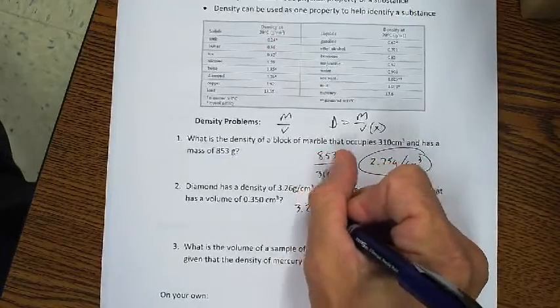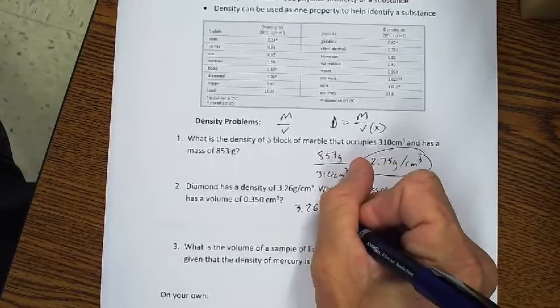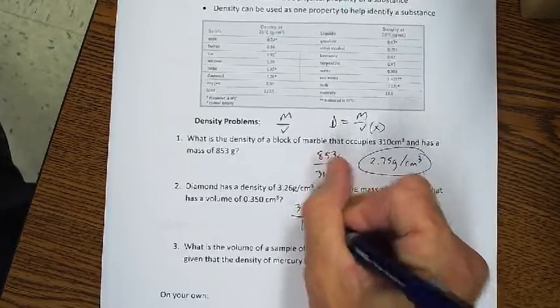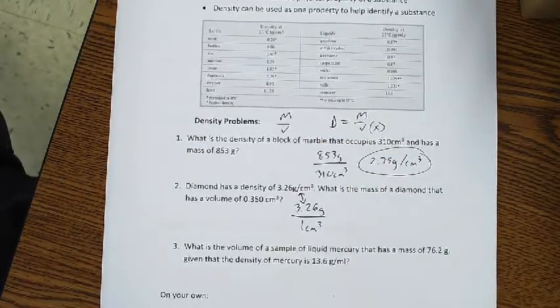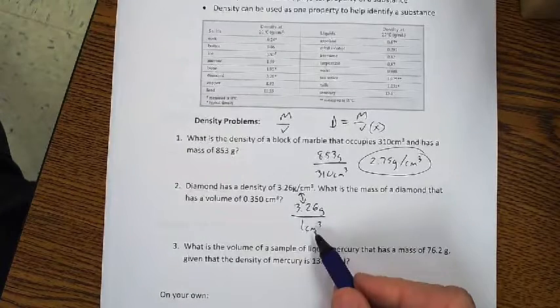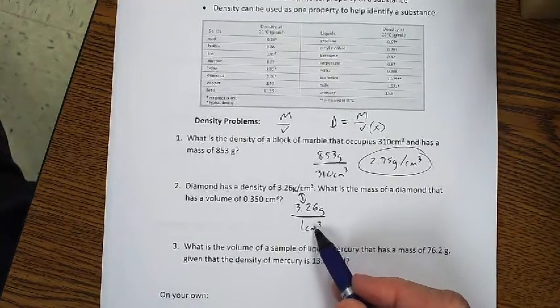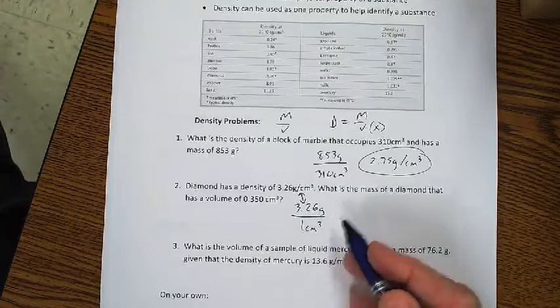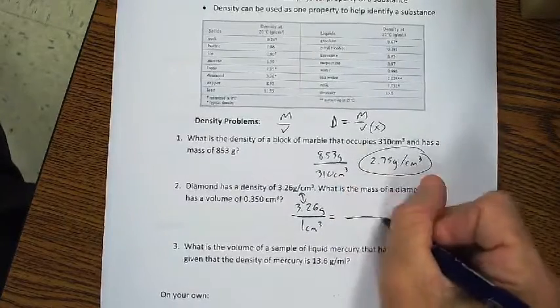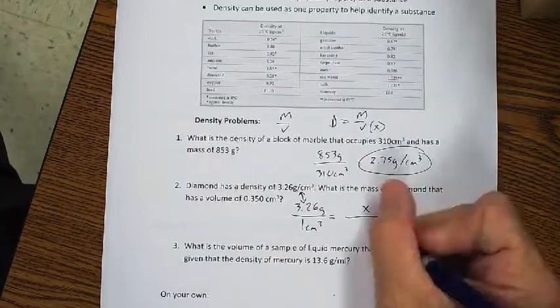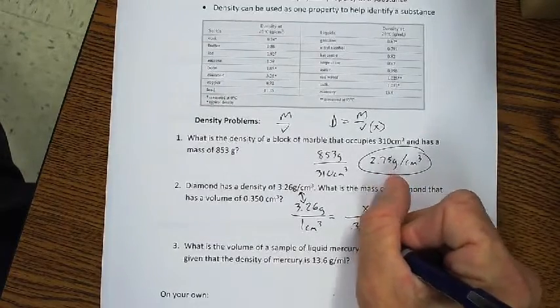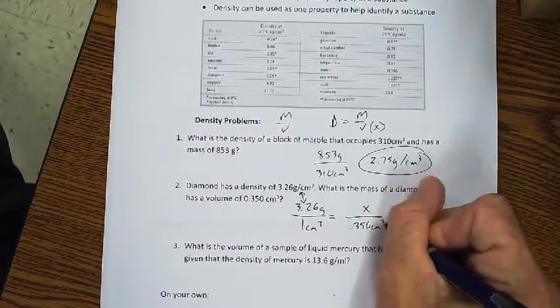So you'd say this is 3.26 grams over 1 centimeter cubed. It's the same thing. So this and this are the same thing. And it's a ratio between the two. For every centimeter cubed of diamond, it would weigh 3.26 grams. So they're asking what is the mass. So that's X. And the volume, in this case, is 0.350 centimeters cubed.